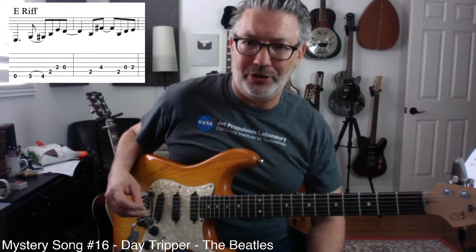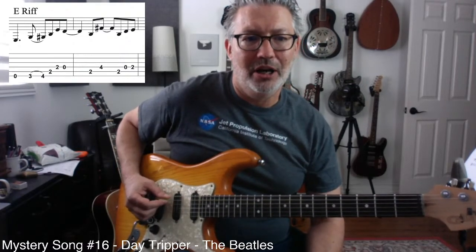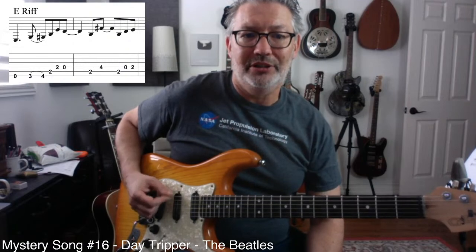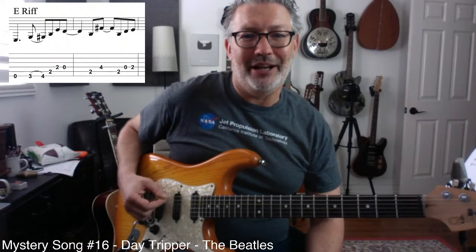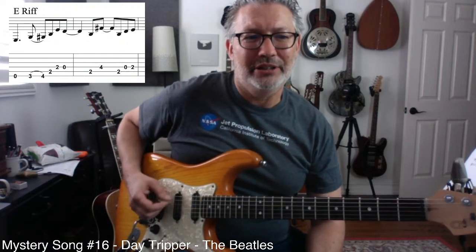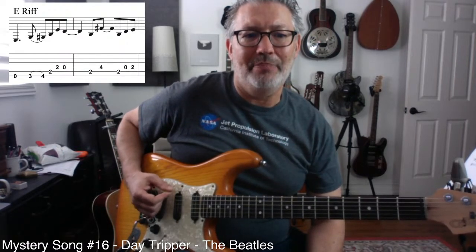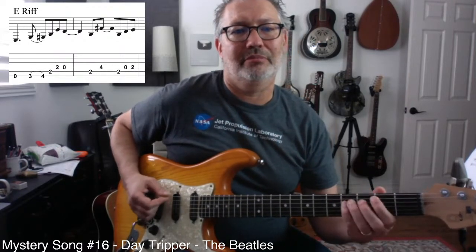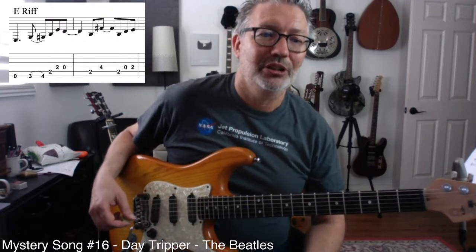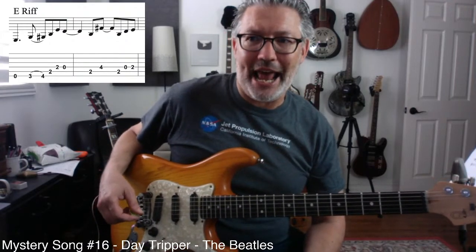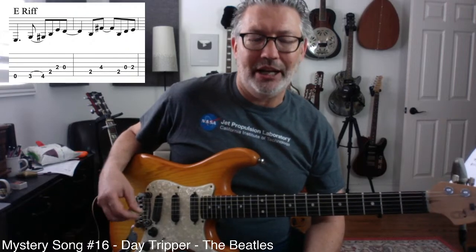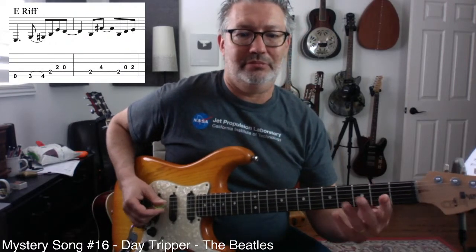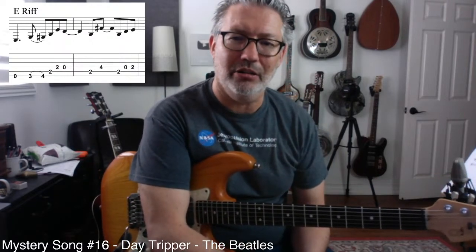if you wanted to do pure alternating picking, it would be down, up, down, up, down, up, down, up, up, down, up. I don't think anyone's going to really pick it that way though. But as you try to get something faster, I could play this with all downstrokes. Kind of hard to tell from the recording if he's using up and downstrokes or all downstrokes.